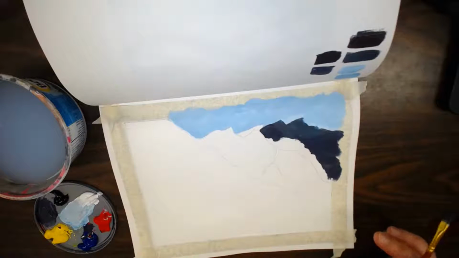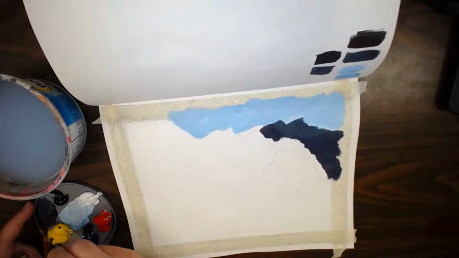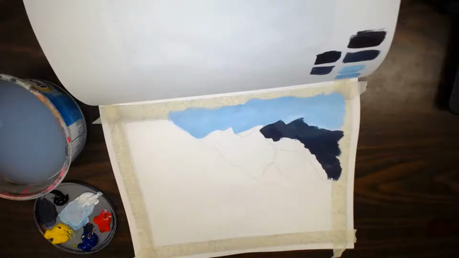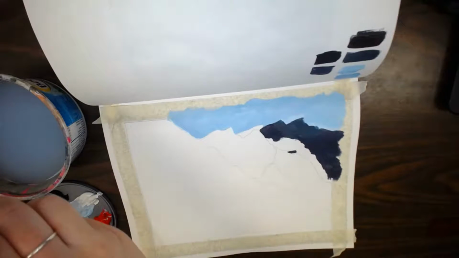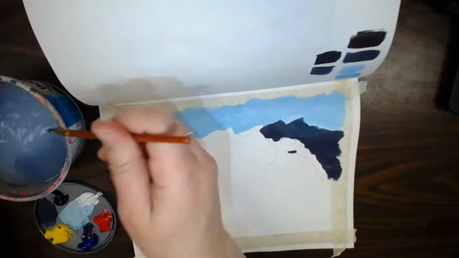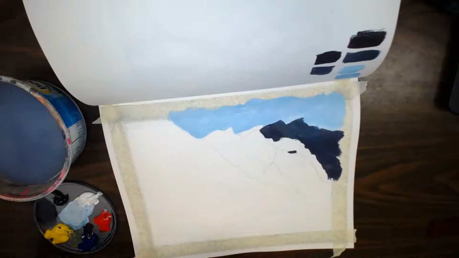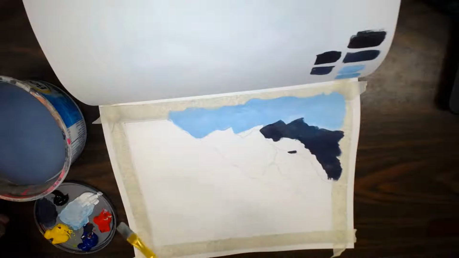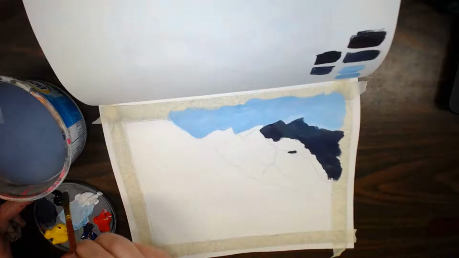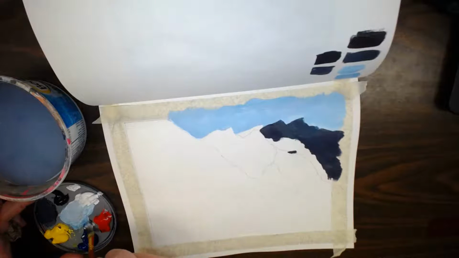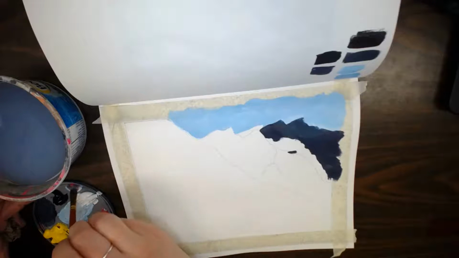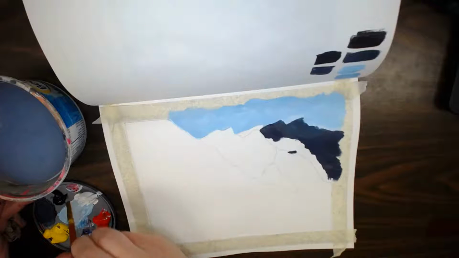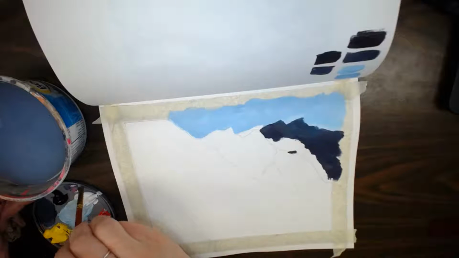Squashed, flat, funny shaped pyramids, but pyramids nonetheless, where there's facets, where there's planes. So I noticed here there's a darker plane and then it crests and goes back over. So I need the lighter version of it all.